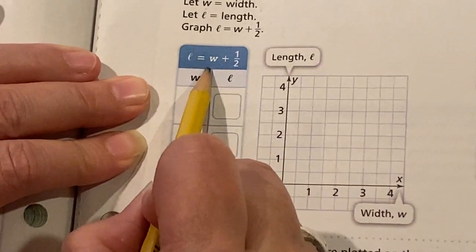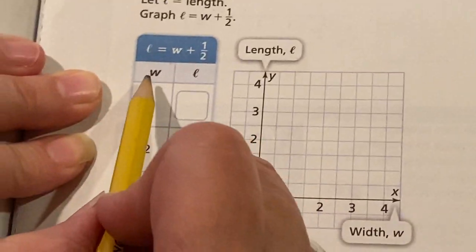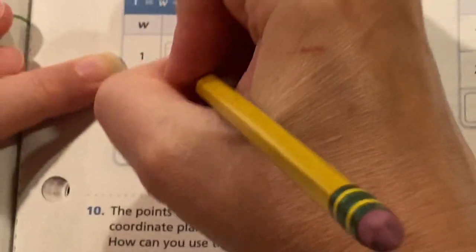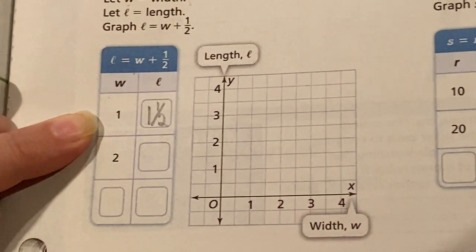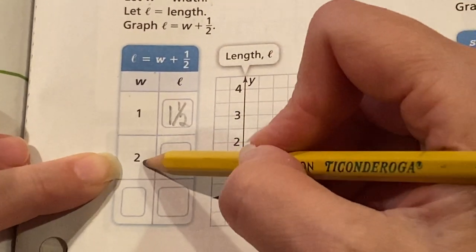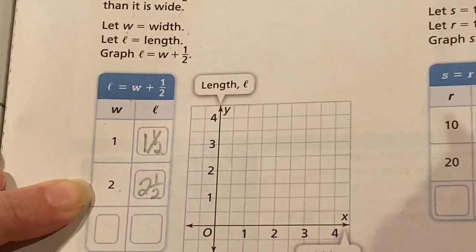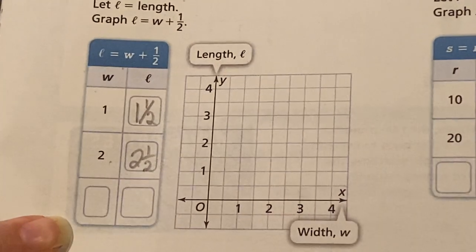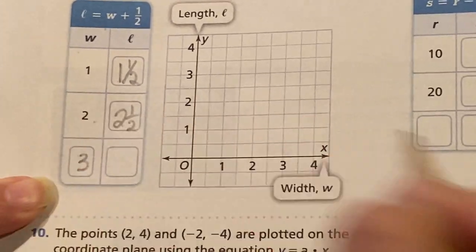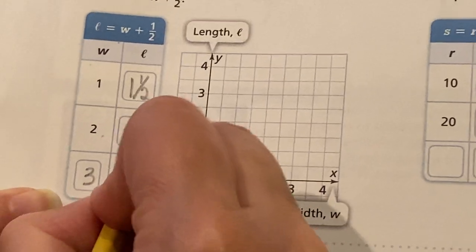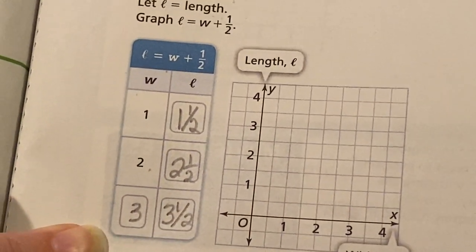If L equals W plus 1/2, when W is 1, L is 1.5. If W is 2, then L is 2.5. So this one is completely blank. Let's put 3 in there for W, and that means that L would be 3.5.